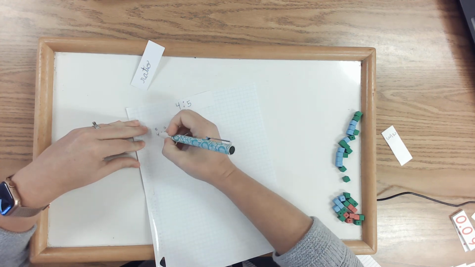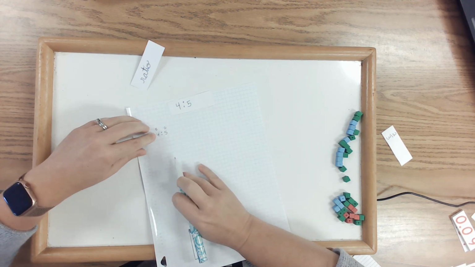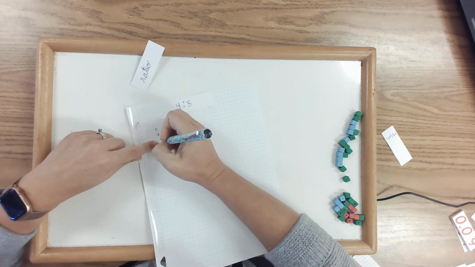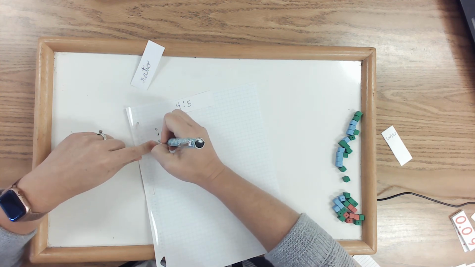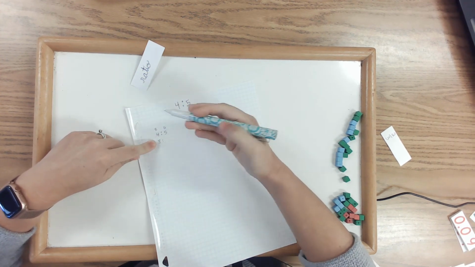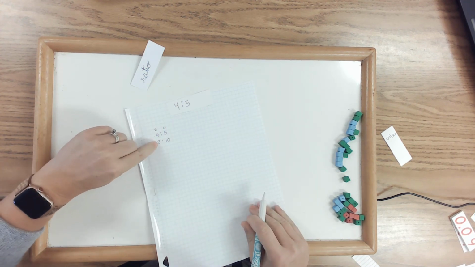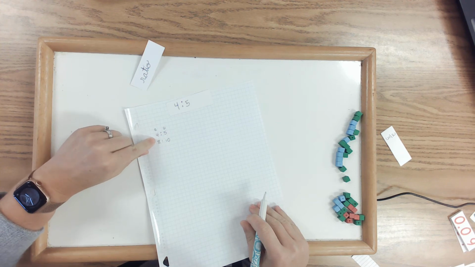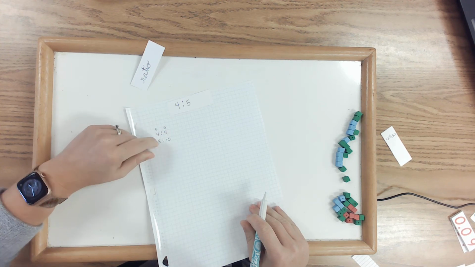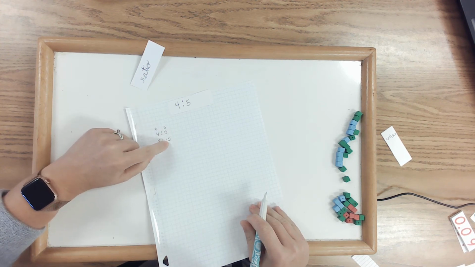Now, I had skip counted each time, right? So if I had a second set, the 4 plus 4 is 8. 5 plus 5, well, that's 10. Let's look and see what we did to go from here to here. Well, 4 times 2 is 8, and 5 times 2 is 10.